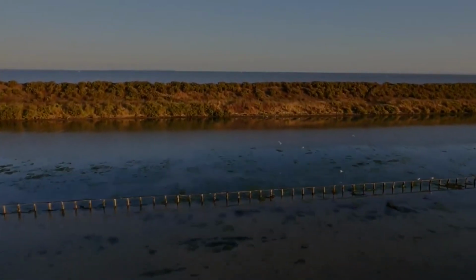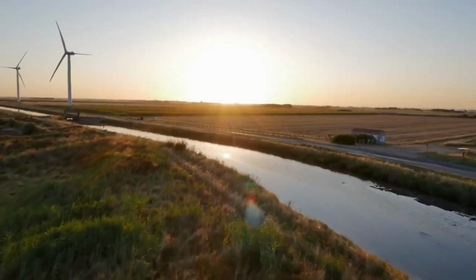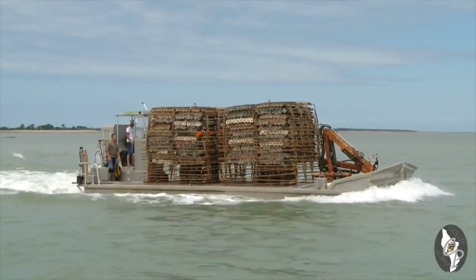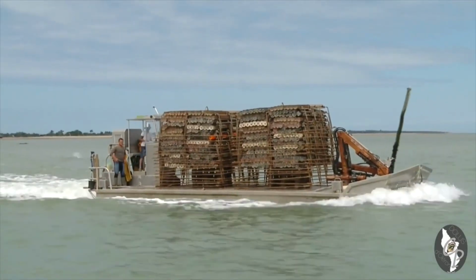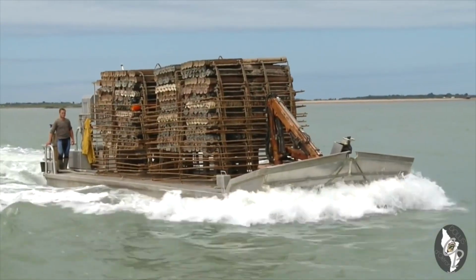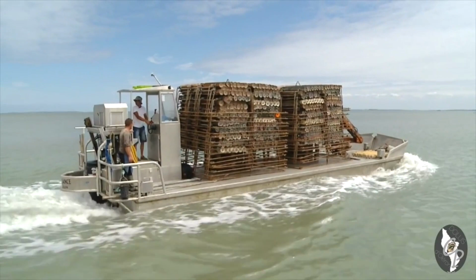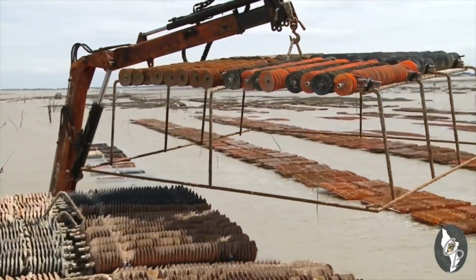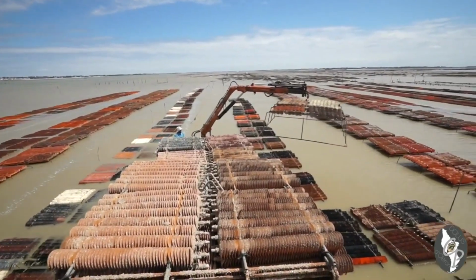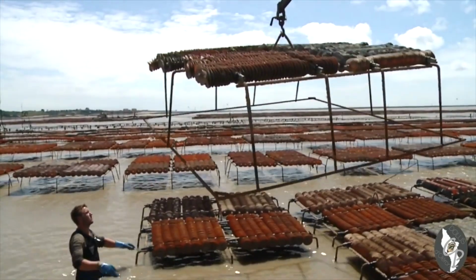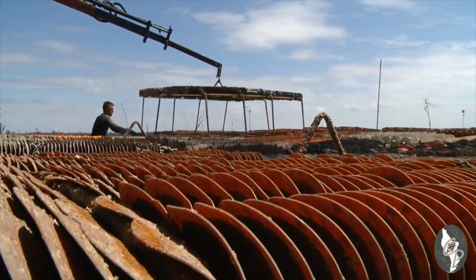Oyster culture, also known as oyster farming, is the cultivation of oysters for human consumption. The process involves various stages, from the collection of oyster larvae to the harvesting of mature oysters. Oysters are typically gonochoristic, meaning they have separate male and female individuals.